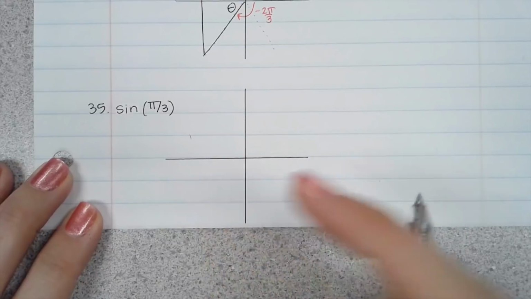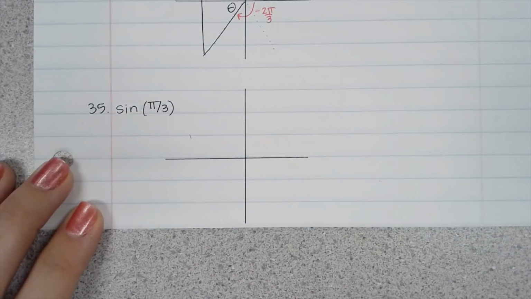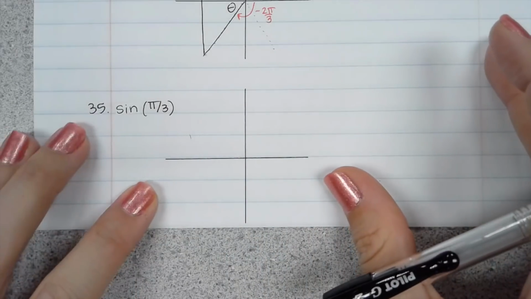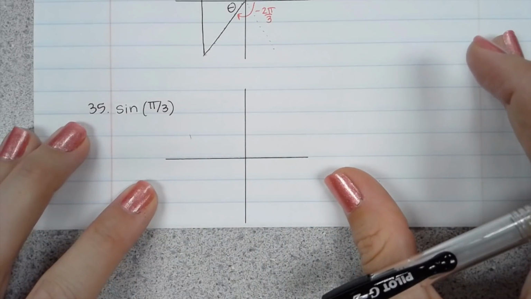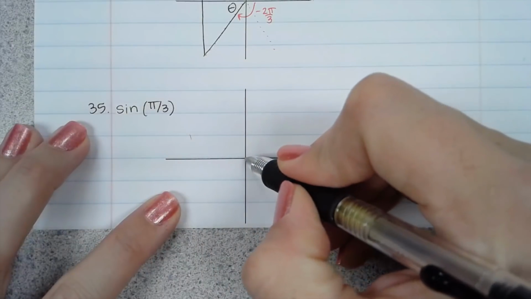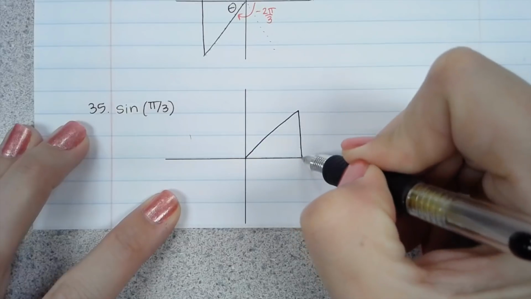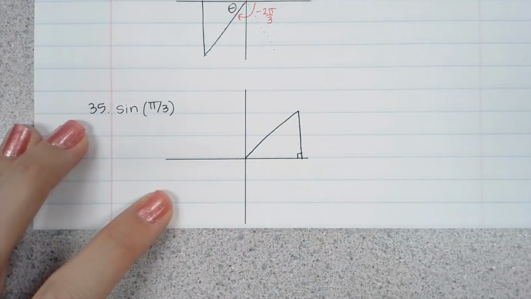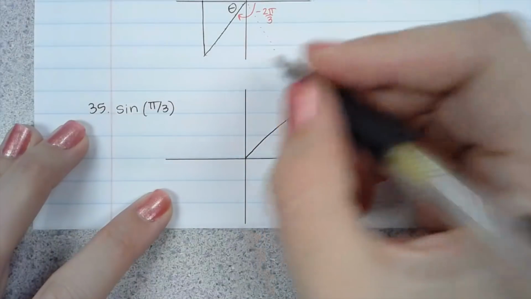Question 35 begins a series of problems. For 35 to 40, it wants us to evaluate the trig expressions without using a calculator and using SOHCAHTOA. The angles are given to you in radians. So this is the same thing that we did previously, but before it was given to us in degrees, and now it's being given to us in radians. You are welcome to switch all of your radians into degrees and do the work that way, but most people don't find that that's the most effective way of doing it.